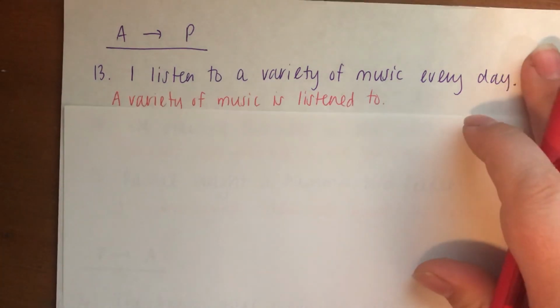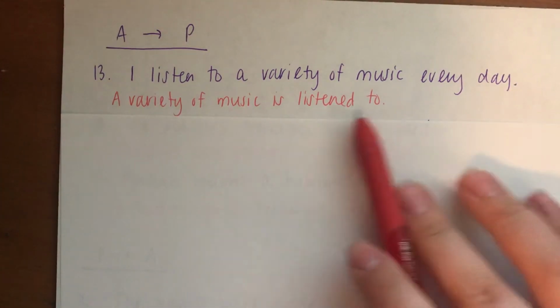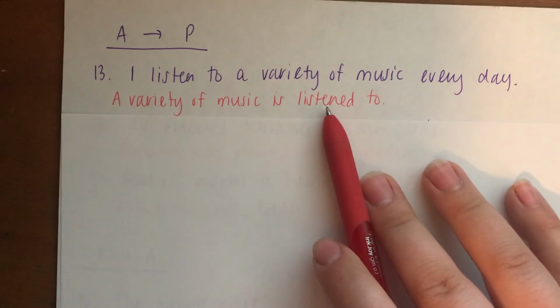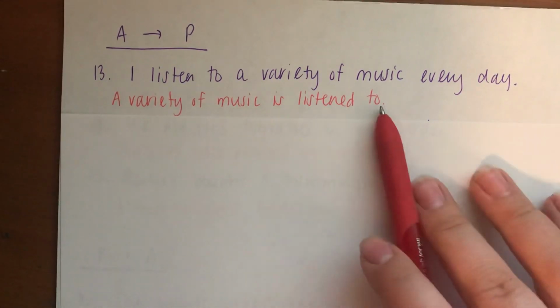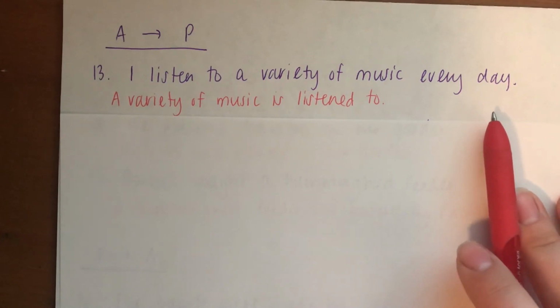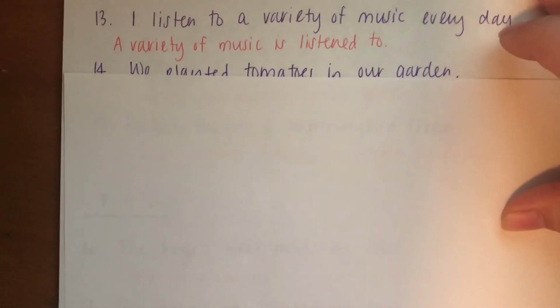Okay, so an option I came up with, you could say a variety of music is listened to. Okay, the music can't do the listening, so we know that this is a passive voice sentence. Now, we don't know who's doing the listening in this sentence. We could say a variety of music is listened to by me, but you don't have to. You don't always have to tell who's doing an action in a sentence. Okay, that's where the variety of different answers could come into play.